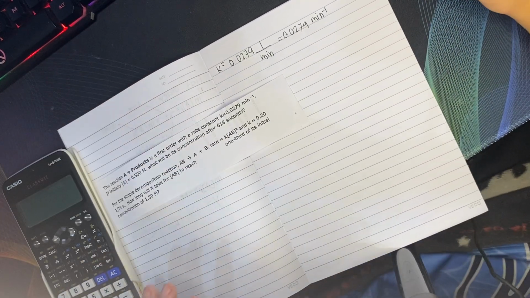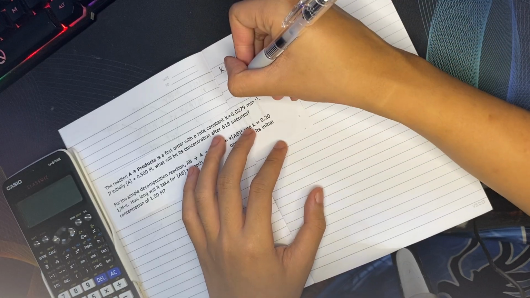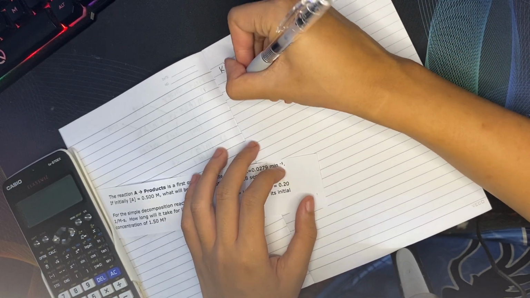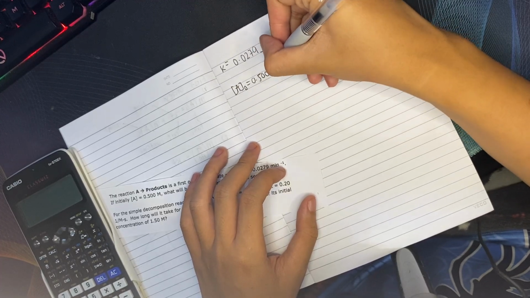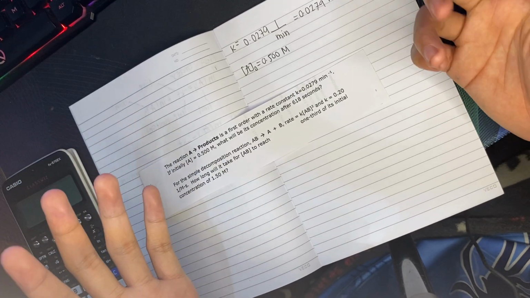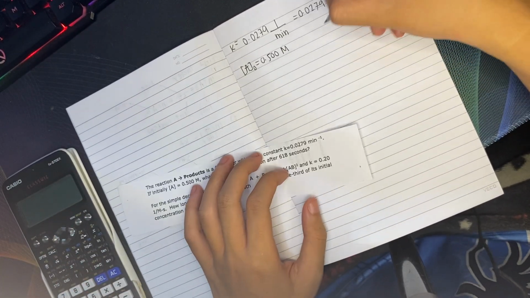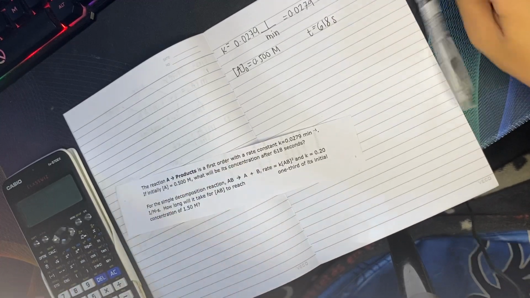The initial concentration is 0.500 molarity. And I forgot that we also have the time, which is 618 seconds.